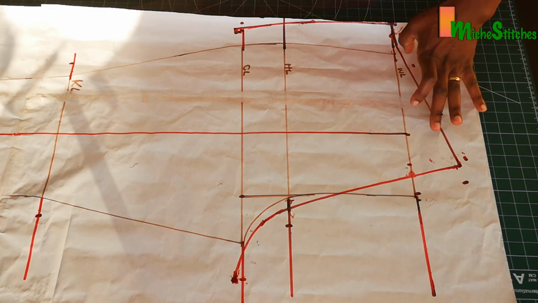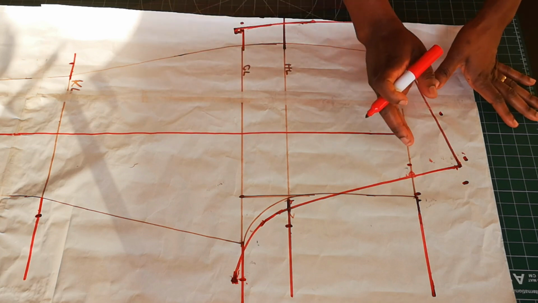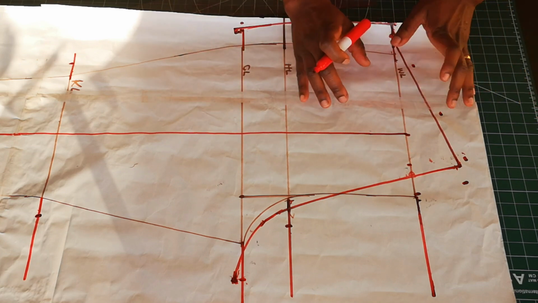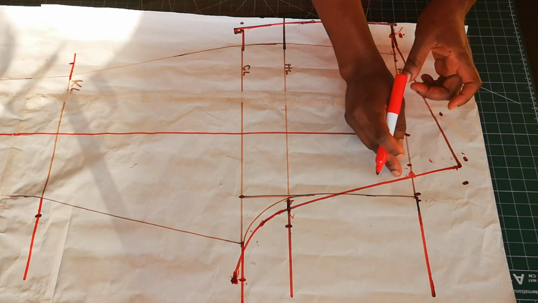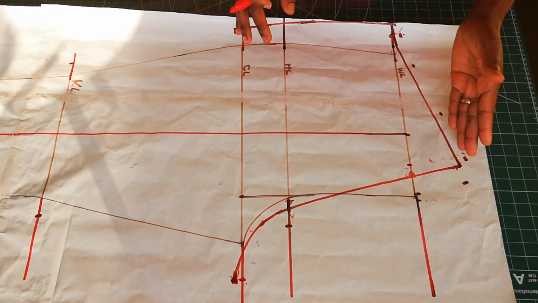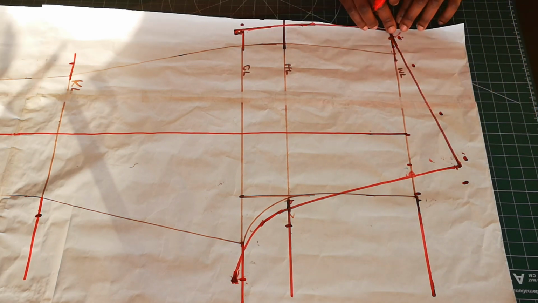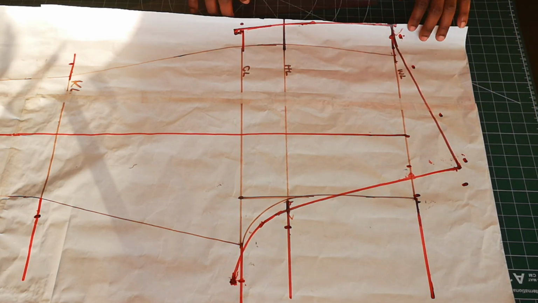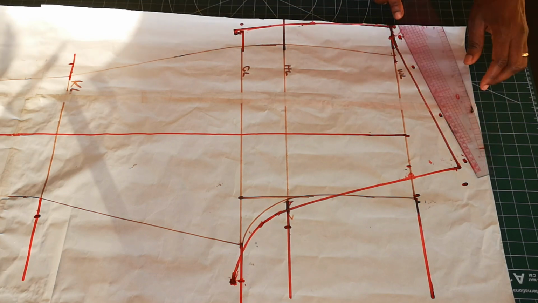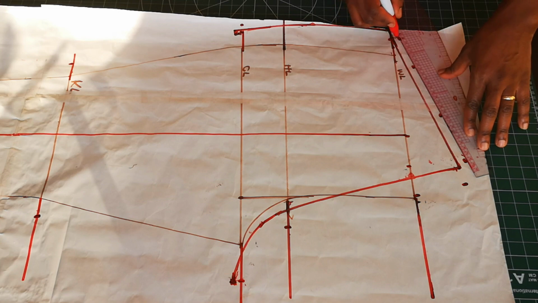Don't forget that when you're transferring your front pattern into this back pattern, you're going to transfer the waistline from the original waistline we marked, not the 1/2 inch we brought down. Okay, transfer it from the original waistline, so that by the time you're adding your 1/2 inch seam allowance for the waistband, it will still align with your actual waistline on that point. So now we're going to go ahead and link up all our dots.